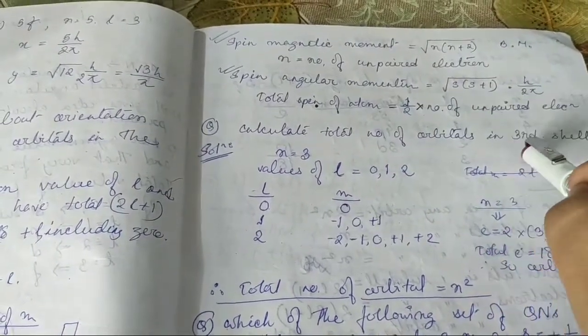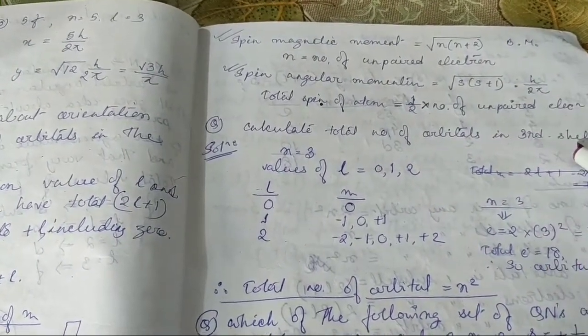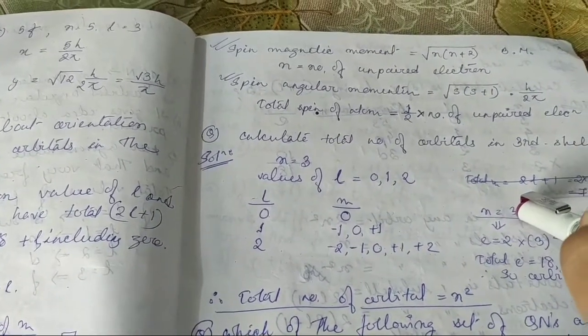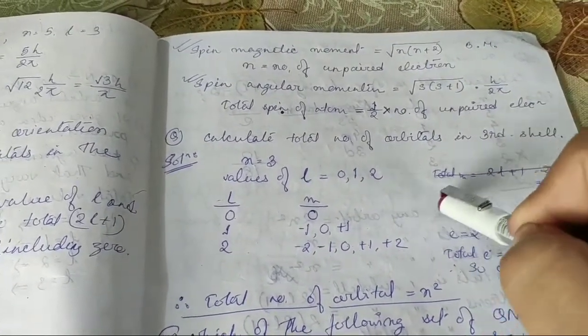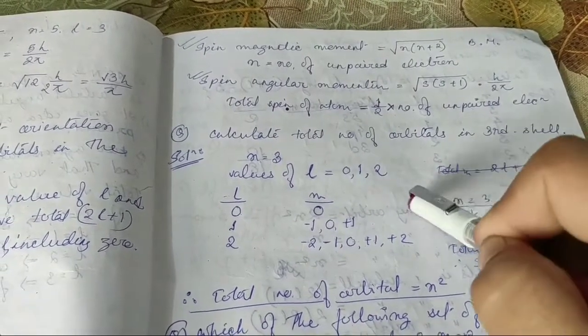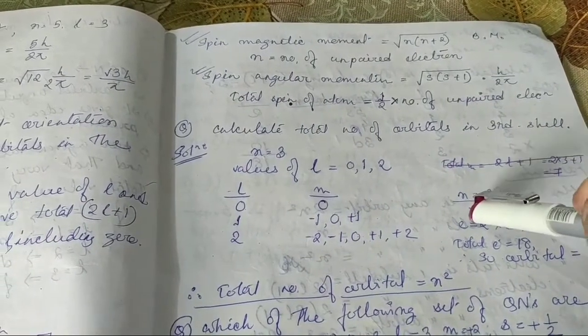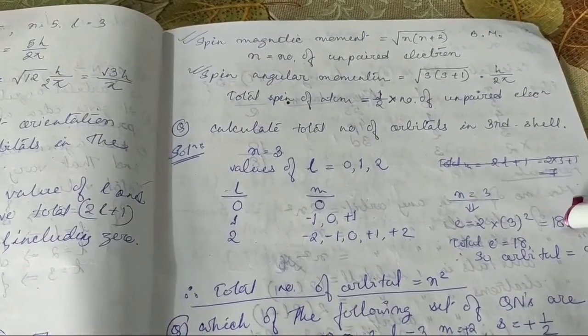So manually we can calculate like this, but in another way, how we can see, it is given that it is the third shell. That means what? n equal to 3. So as we have already seen, the maximum number of electrons present in the n equal to 3 shell will be twice n square. That means 2 into 3 square. It means what? 18.